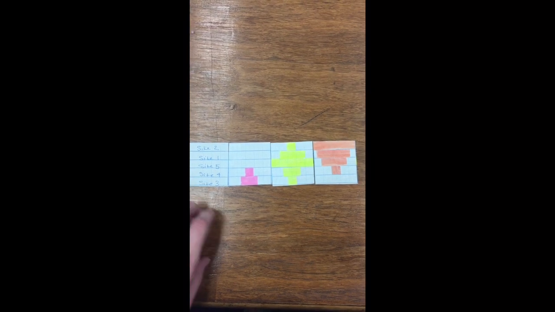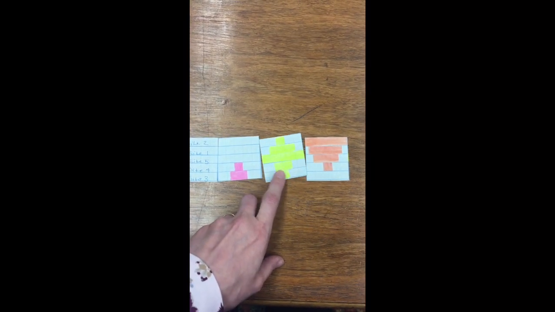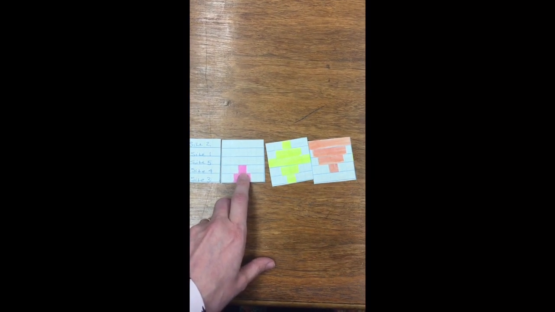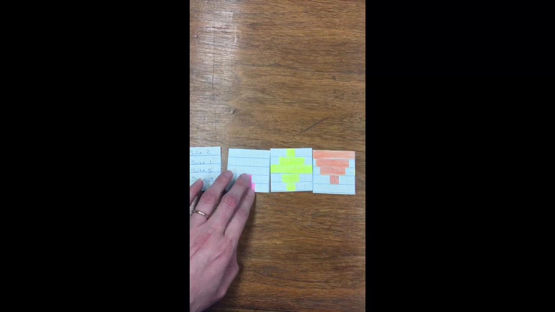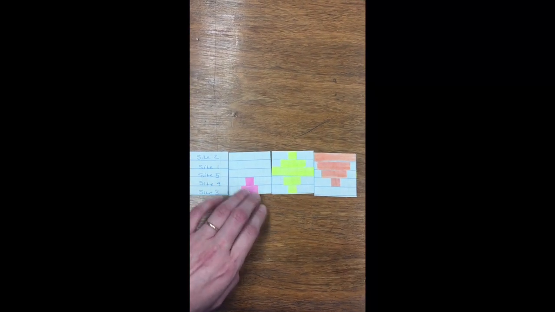I am fine if you guys just end up taping this to a piece of paper, lining everything up and taping it to a piece of paper. That is acceptable to me. So again, don't be afraid of tape and scissors. I can't make this straight with one hand. Anyway, don't be afraid of tape and scissors, because they're going to be your best friend in this activity.